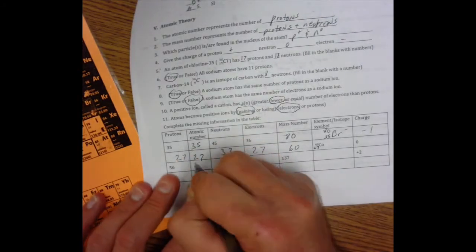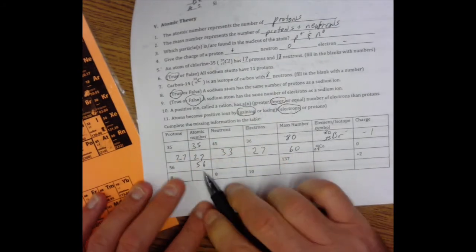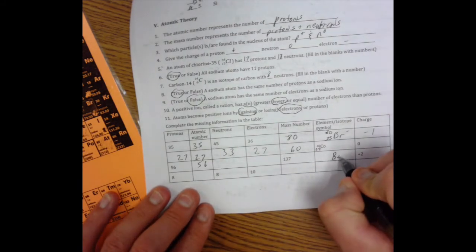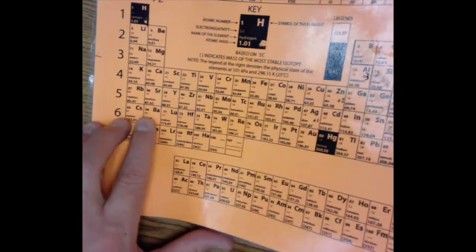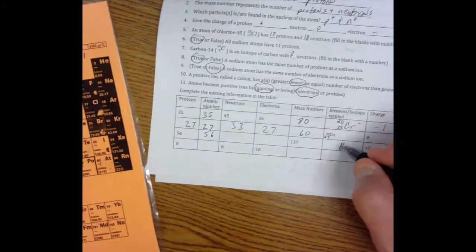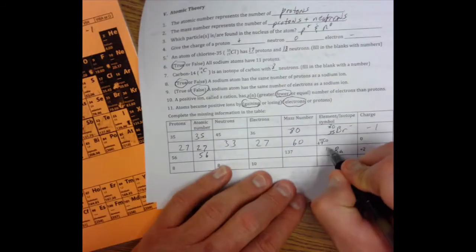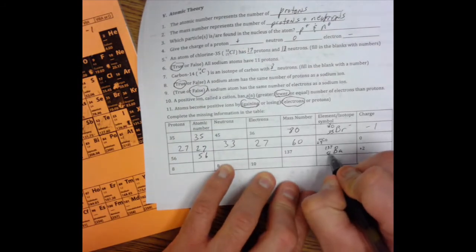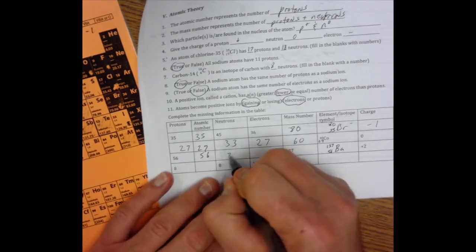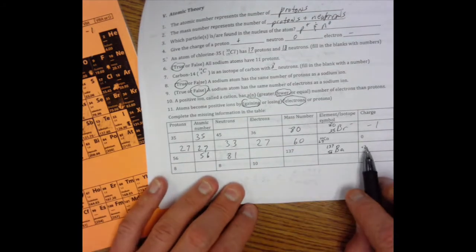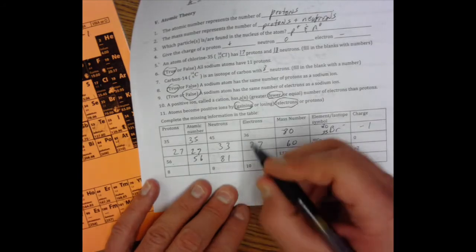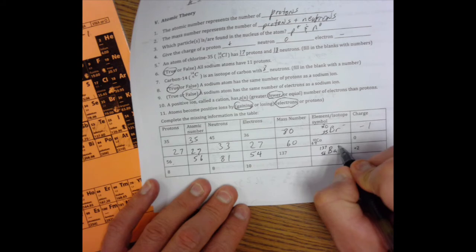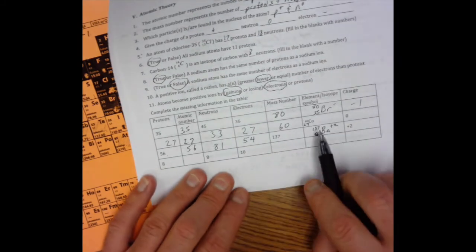56 protons. 56 is the atomic number. This element is none other than barium from the periodic table. 137 minus 56. That would be 81. It has 81 neutrons, and since it has a positive 2 charge, that means that it has 2 more protons than it does electrons. Notice we don't put any charge up here for the cobalt.